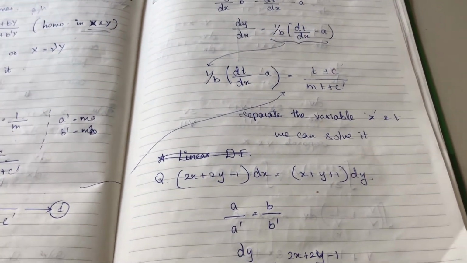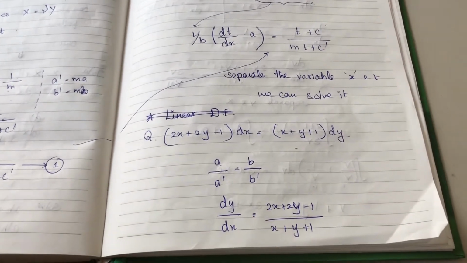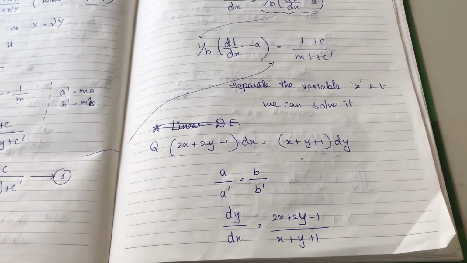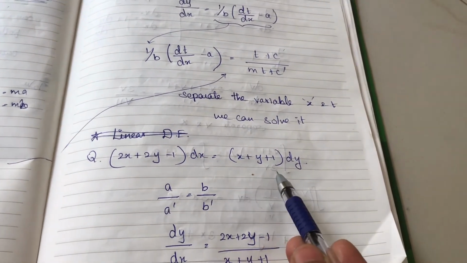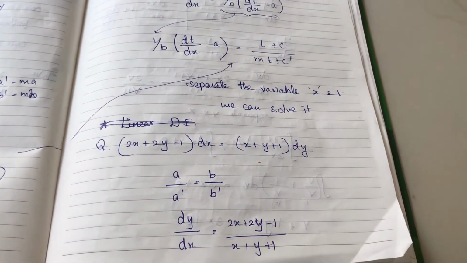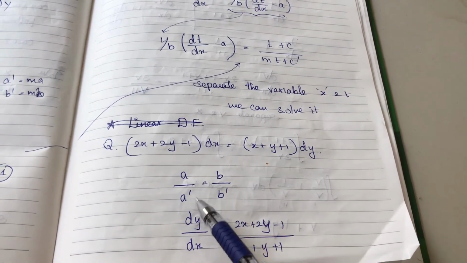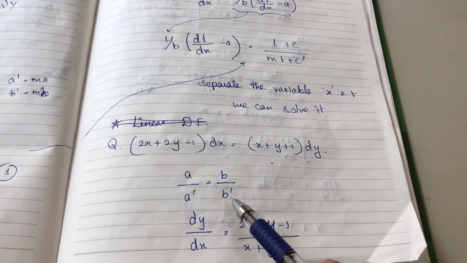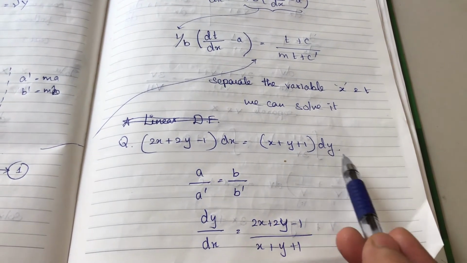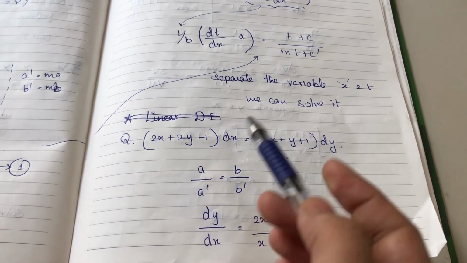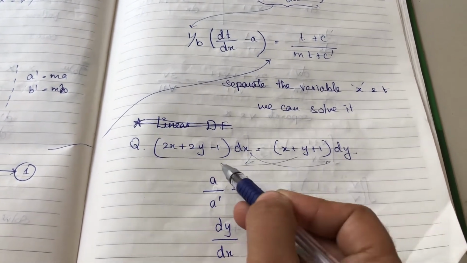Okay, then the next sum is: (2x plus 2y minus 1) dx equals (x plus y plus 1) dy. You can see here a by a dash equals b by b dash. So bring this down, dy by dx, and this goes here and this goes here.